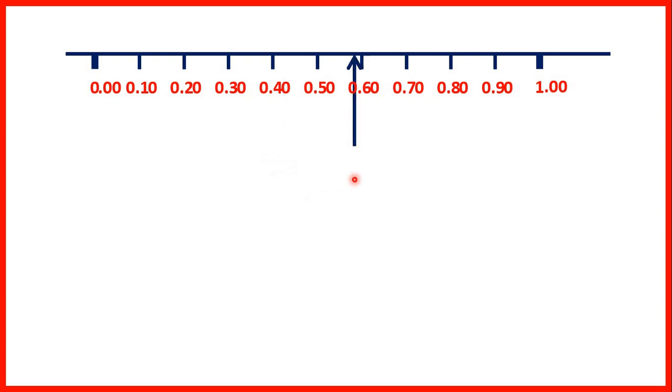Here, the arrow is pointing to 0.58 because it's closer to 0.6 than to 0.5. And finally here, we can see the arrow is almost in the middle of 0.9 and 1, but perhaps just slightly closer to 1. So I would estimate 0.96.